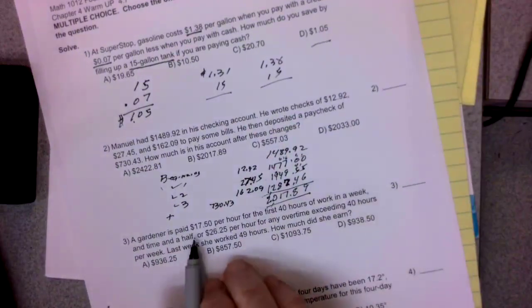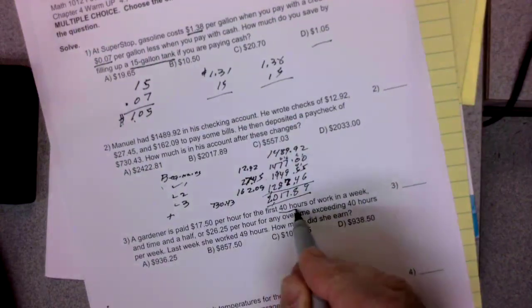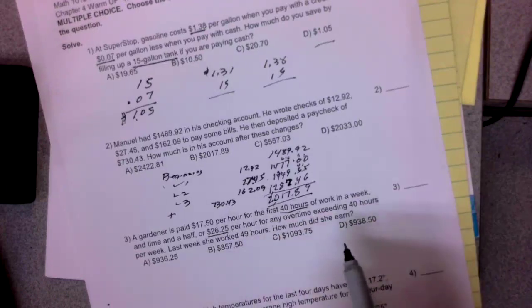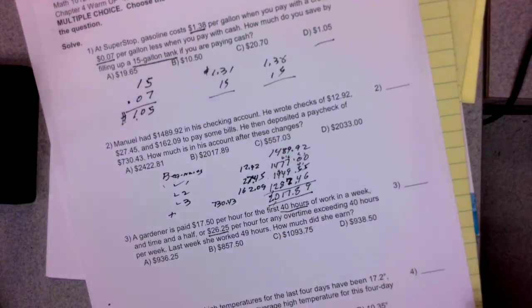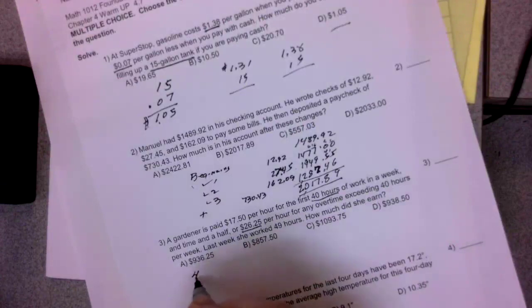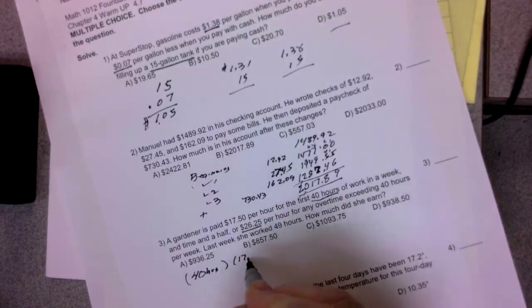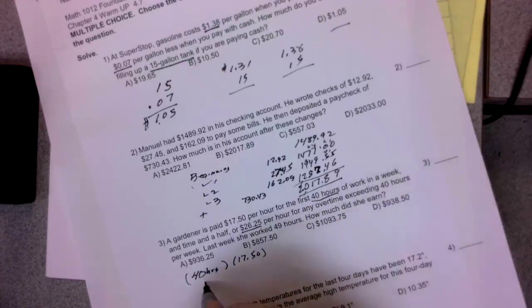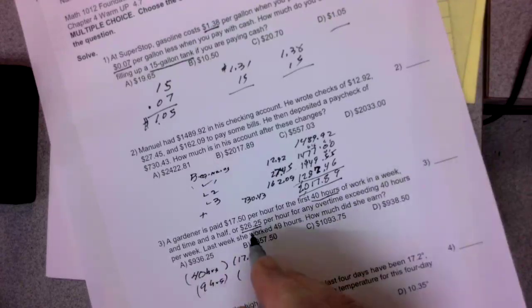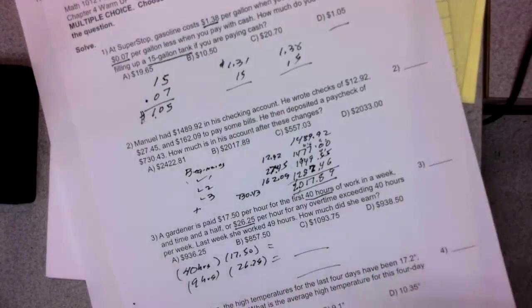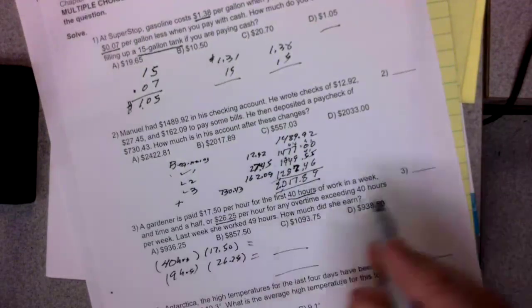Now here's one where someone's paid this amount for the first 40 hours of work, and then this amount for overtime. Okay, so now we're going to have to do both calculations because we want to know how much the person made altogether. So we have 40 hours times $17.50, and then we have 9 hours times $26.25. So those will be two amounts, and we'll add them together and we'll get the total down here. So let me just come over and do this work over here.